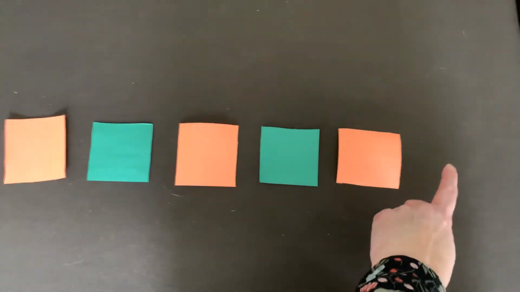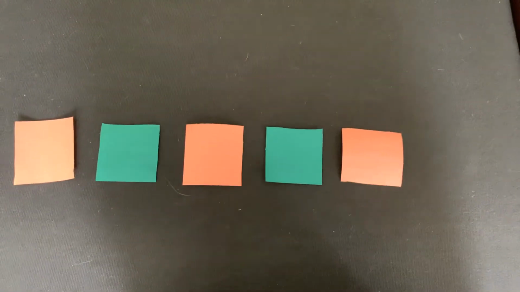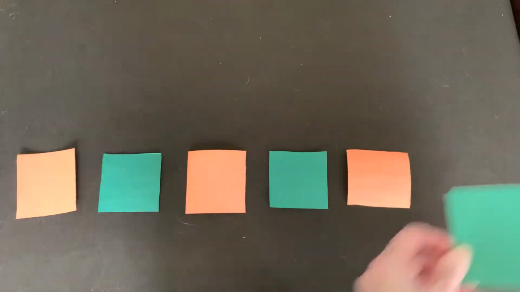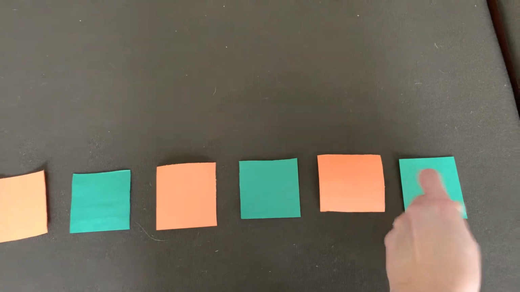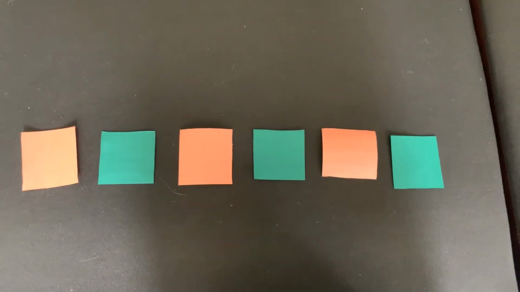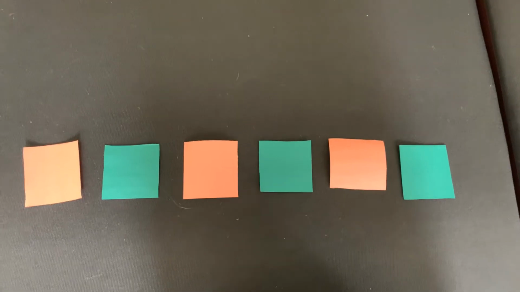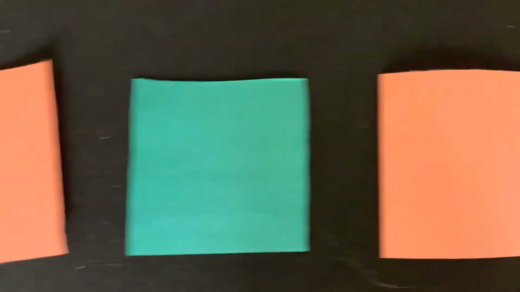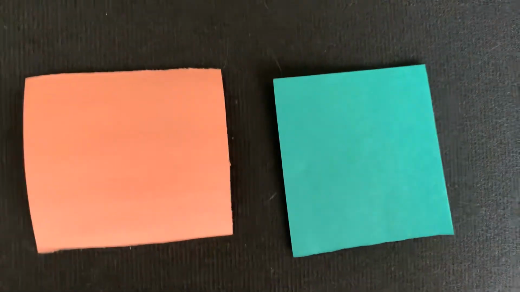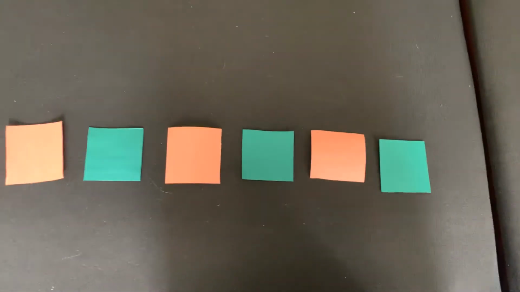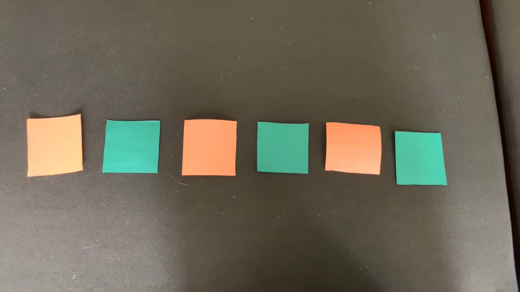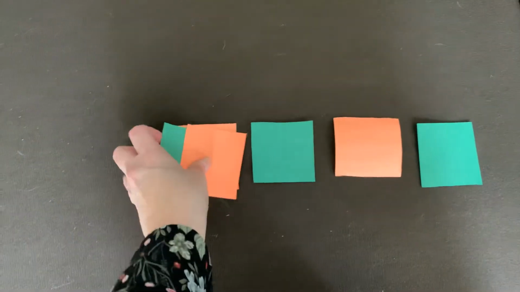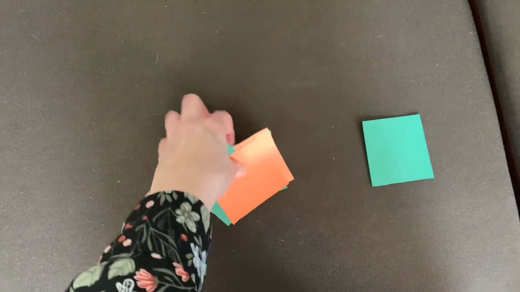And just for the fun of it, what would be here if I was to extend it by one more color? If you said green, you are correct. Yep. So this is an AB pattern because it only alternates by every two shapes. That's what we call the core of the pattern. The core is how does it alternate? Where does it stop until it repeats itself again? Okay, let's try another one.